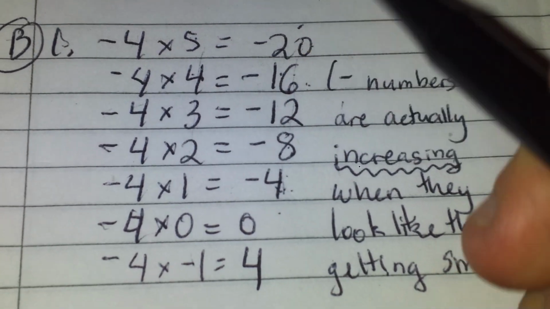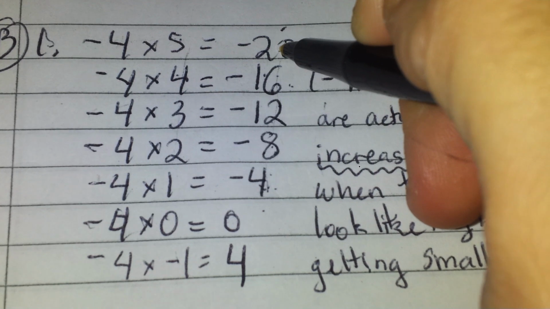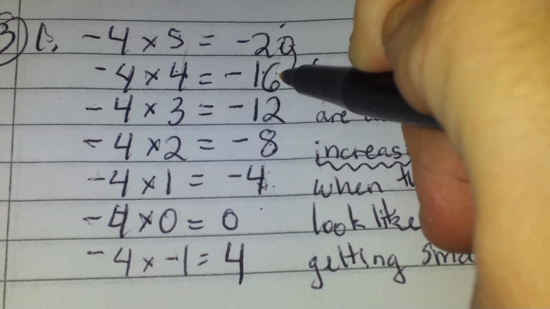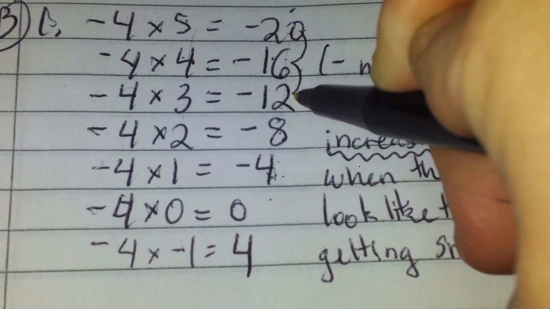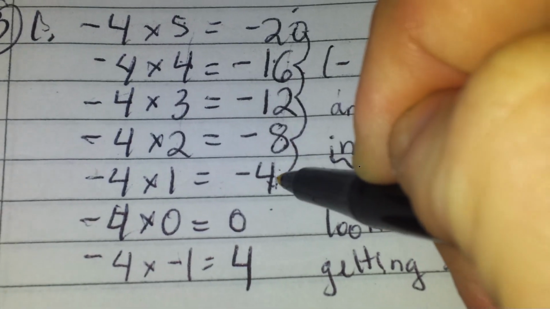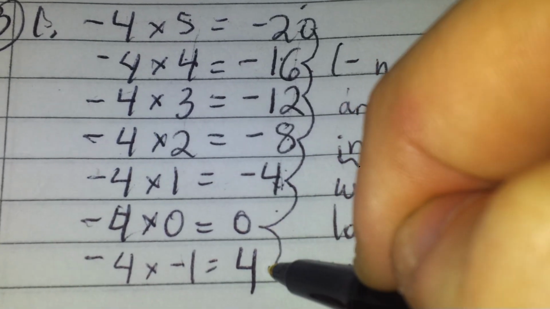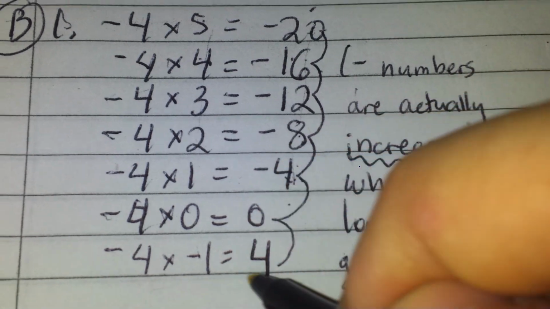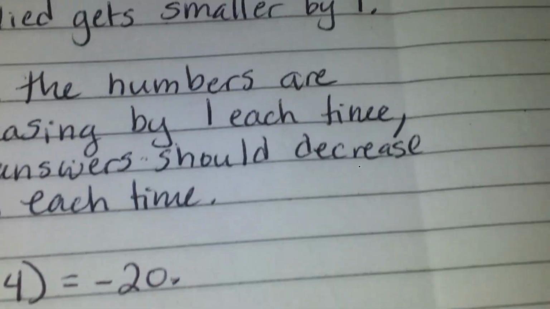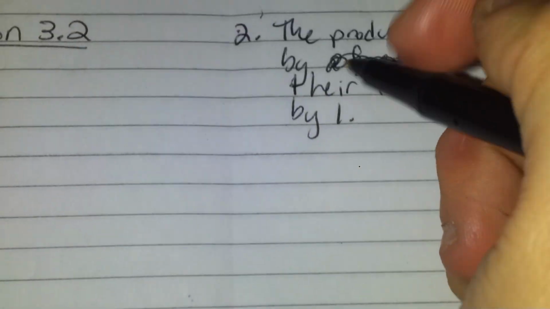So if we add 4 to 0, we're adding 4 each time, we're going to get positive 4. Does it make sense in our pattern? Yes, because each time we're adding 4. Negative 20 plus 4 is negative 16, plus 4 is negative 12, plus 4 is negative 8, plus 4 is negative 4, plus 4 is 0, plus 4 is positive 4. That's very cool. So now we just have to write our answer and explain it.